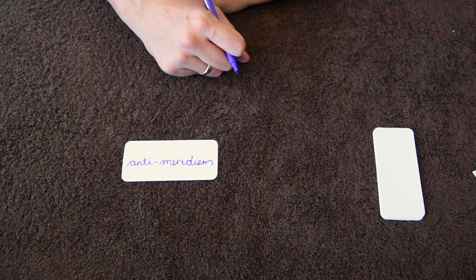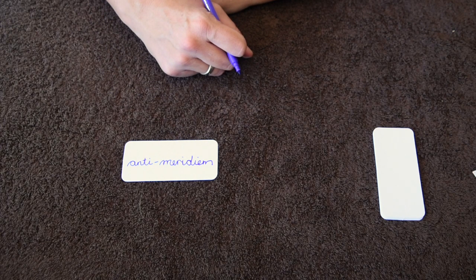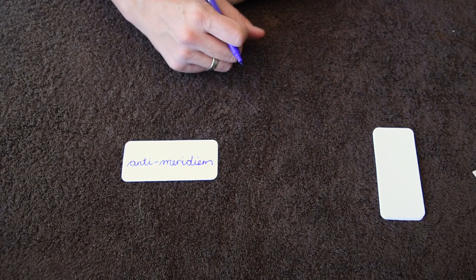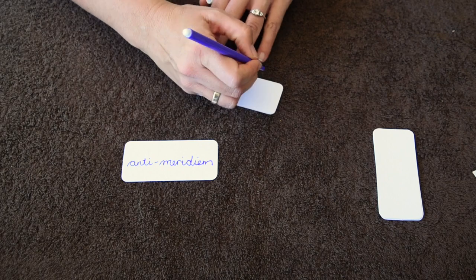Ante-meridium, before middle day. But can you see how long that word is to write? Can you hear how long it is to even say? People got tired of that, so they thought, how can we make this shorter? So they found different ways to abbreviate it.